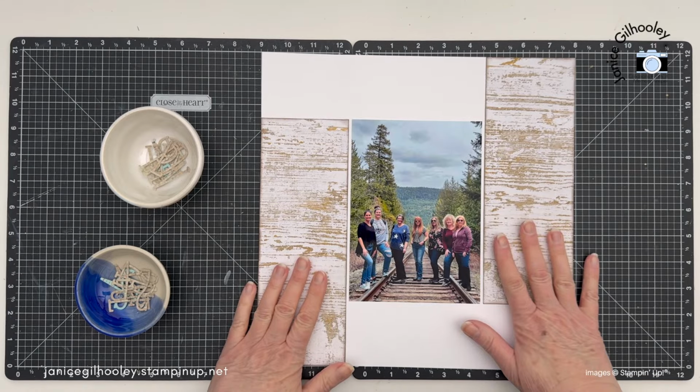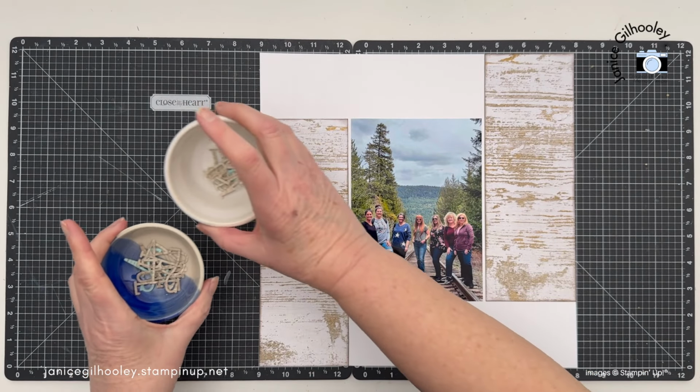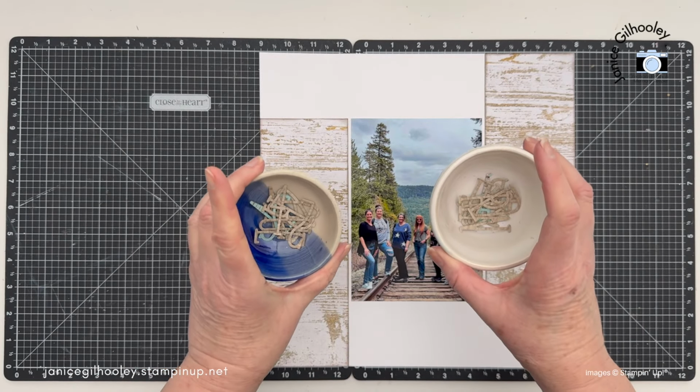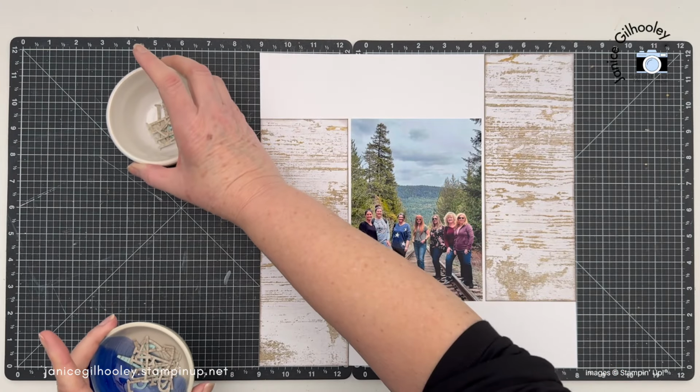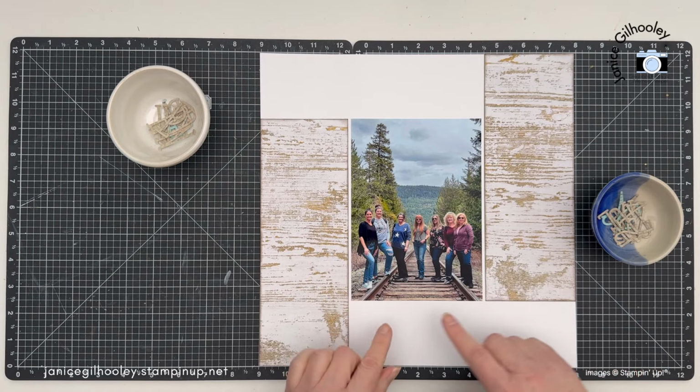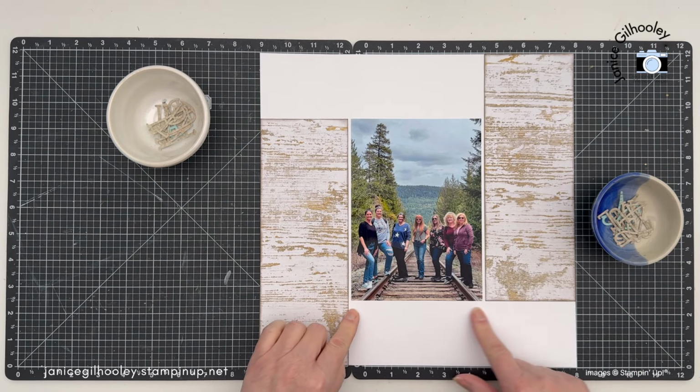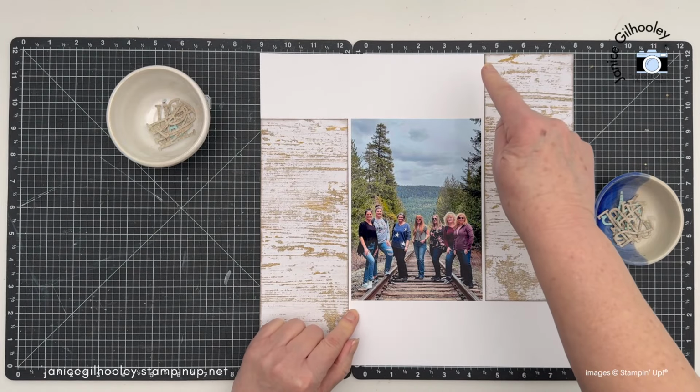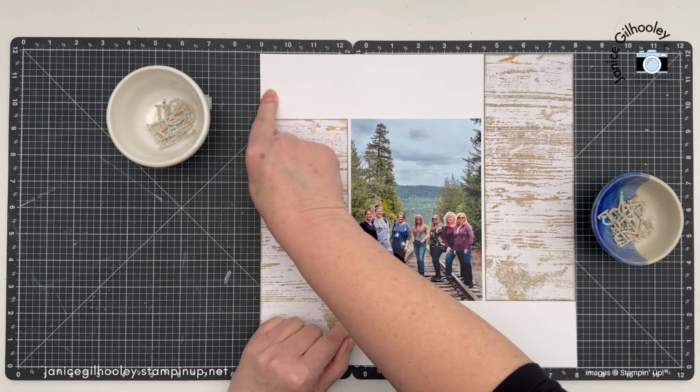So I have these two pieces adhered down, and I've got all of my letters cut out. Now I did separate them out into the top title and the bottom title, because what I want to do is start from the left edge of this one and work my way across, and the right edge of this one and work my way back.